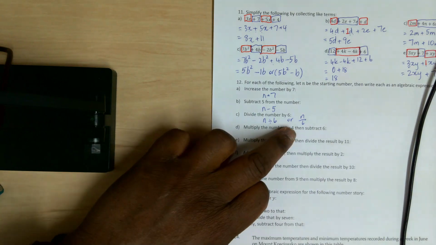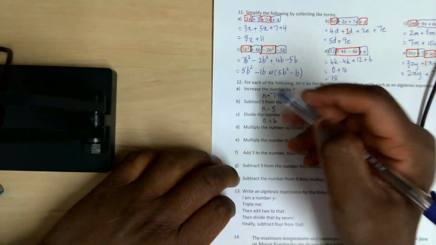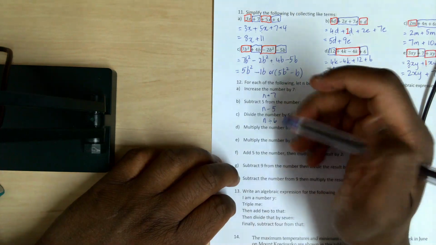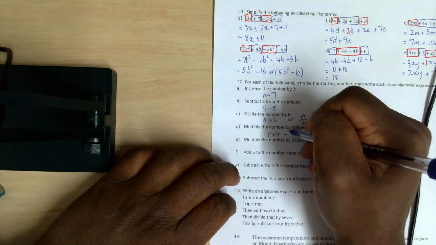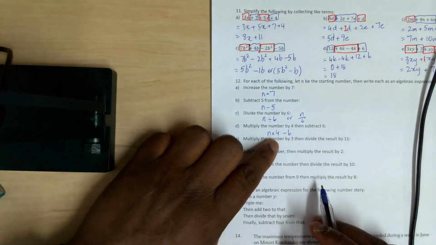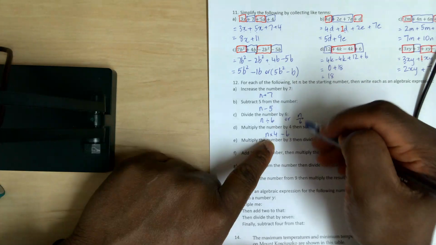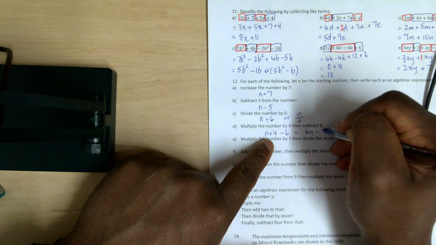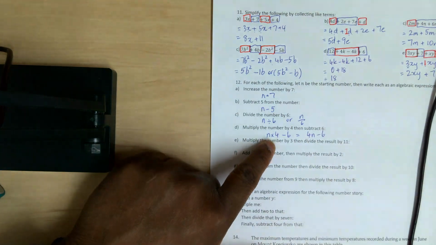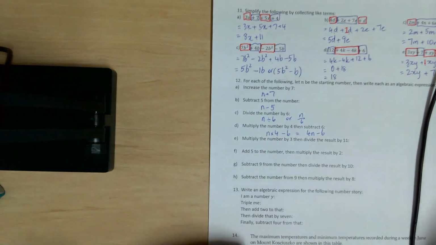Multiply the number by 4, then subtract 6. So n times 4 take 6. Remember, in algebra we like our numbers at the front, so this we can write as 4n take 6, and we can take the multiplication out.